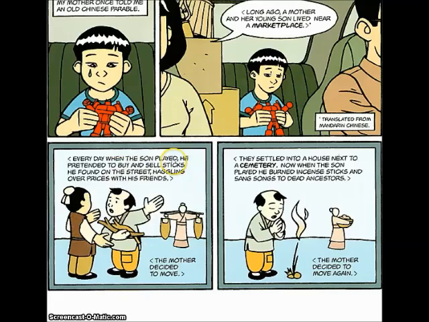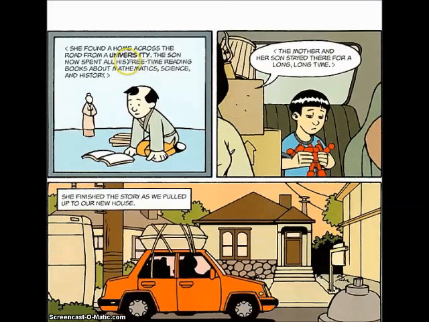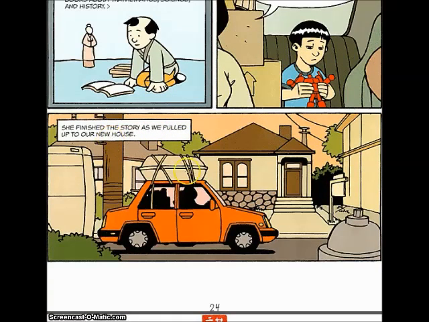"Every day, when the son played, he pretended to buy and sell sticks he found on the street, haggling over prices with his friends. The mother decided to move. They settled into a house next to a cemetery. Now, when the son played, he burned incense sticks and sang songs to dead ancestors. The mother decided to move again. She found a home across the road from a university. The son now spent all his free time reading books about mathematics, science, and history. The mother and her son stayed there for a long, long time." She finished the story as we pulled up to our new house.